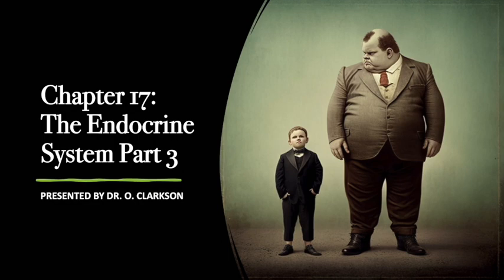If you move up to the zona fasciculata, that's going to be involved in glucocorticoid release. Gluco, think glucose. Corticoid, think cortisol. Remember what cortisol does? It's one of your stress hormones. When stress hormones are released, they help stimulate the production of glucose. Okay? So think of glucocorticoids as being associated with glucose production, and think about cortisol as being the main hormone in that pathway.